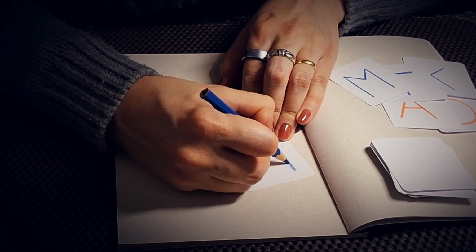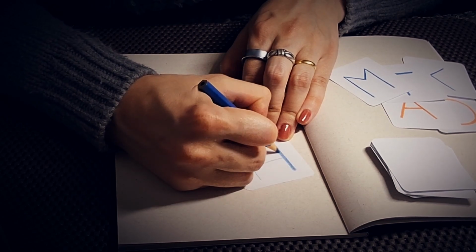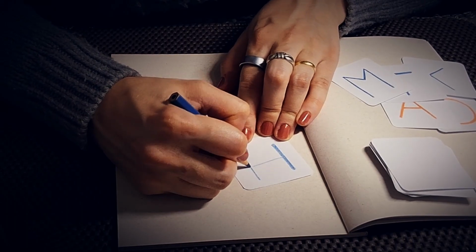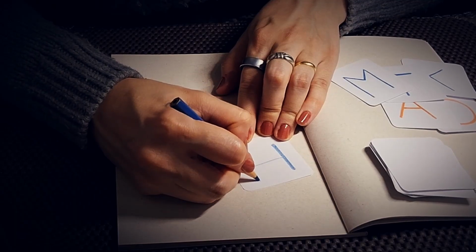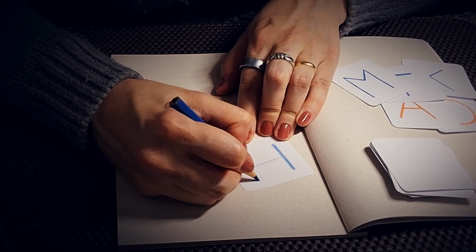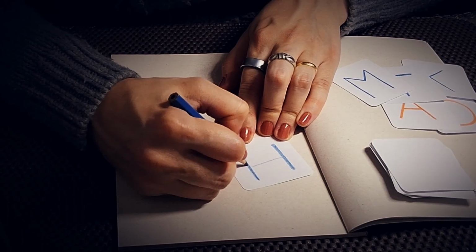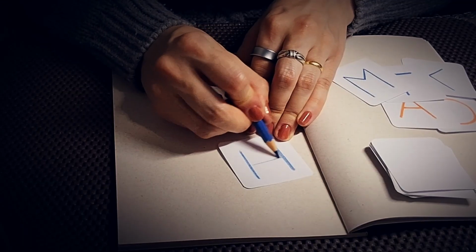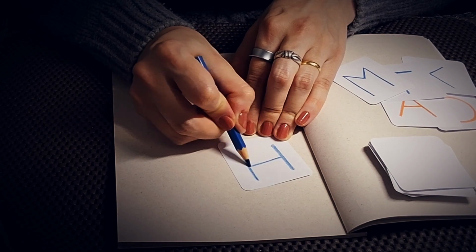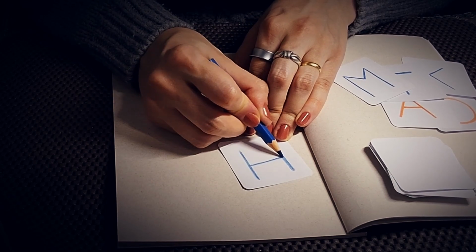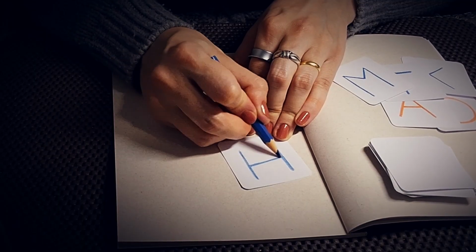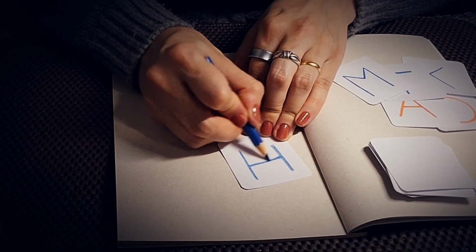This is N. Remember that we don't use the names of letters. We call them by their sounds. So the name of this letter would be N, but we will be calling it by its sound, N. I know that it looks like H, but please do not call it H. You don't want to confuse it with the sound that the letter H makes. So that's N.